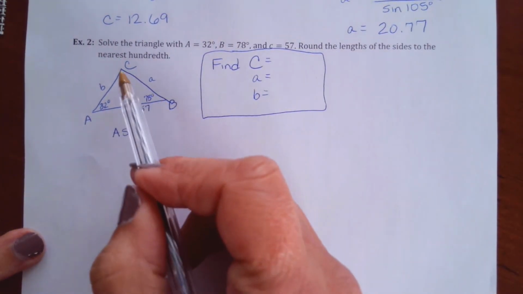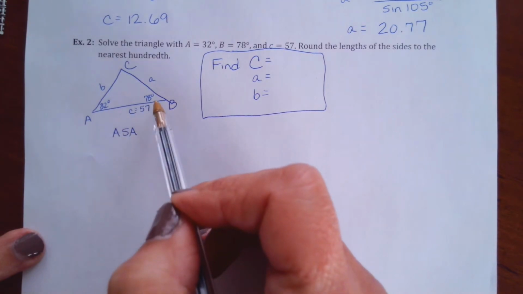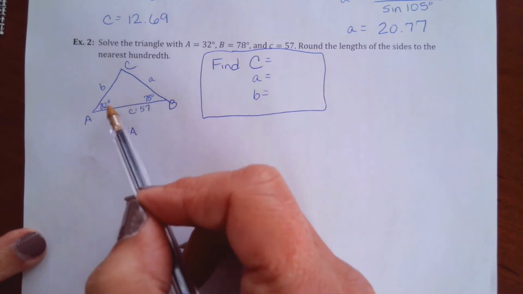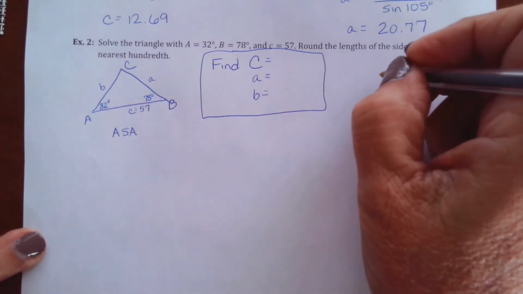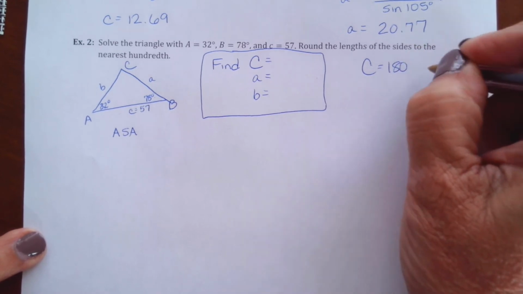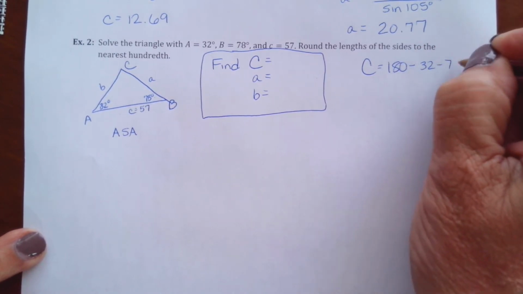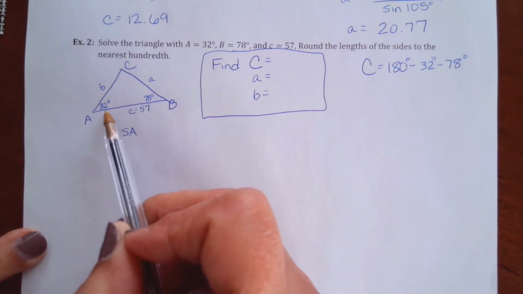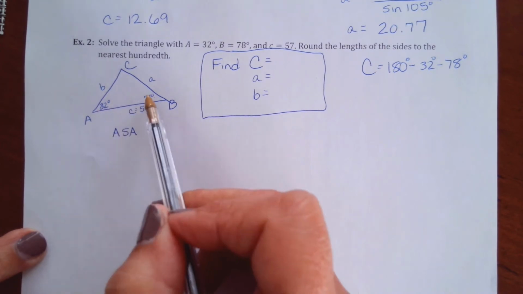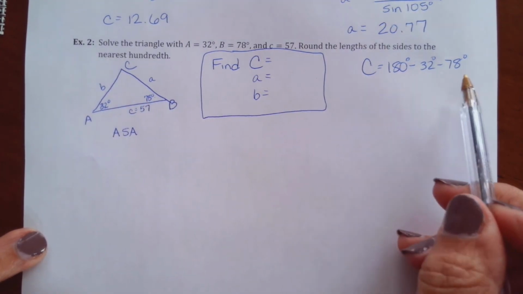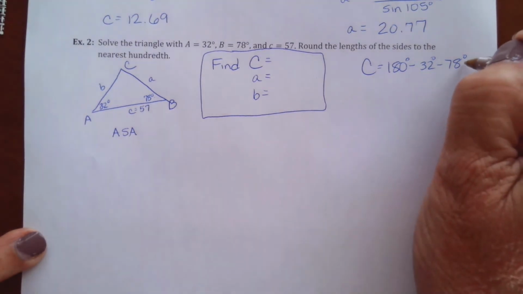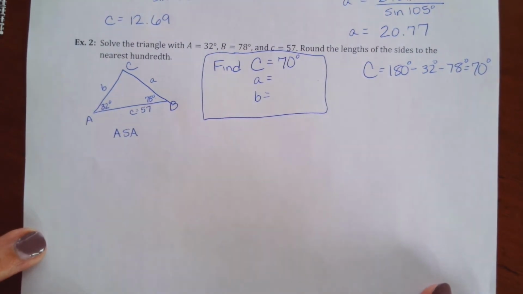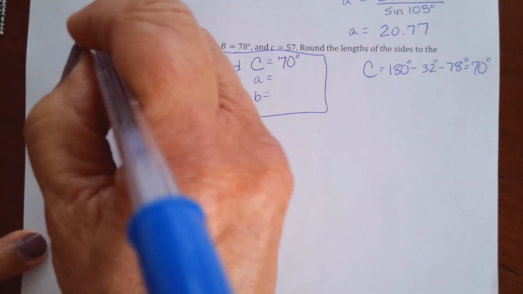Just like the one before, I have two angles, right? So I can always find angle C by subtracting these two from 180. So to find C, we would do 180 minus 32 minus 78. Remember, your three angles have to add up to 180. So 180 minus 32 minus 78 gives us 70. So there's angle C. Now we know that.